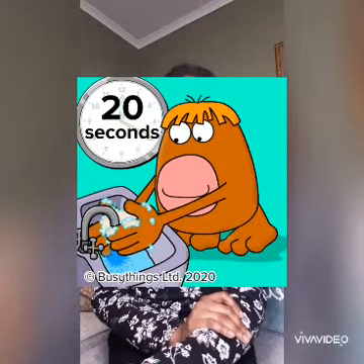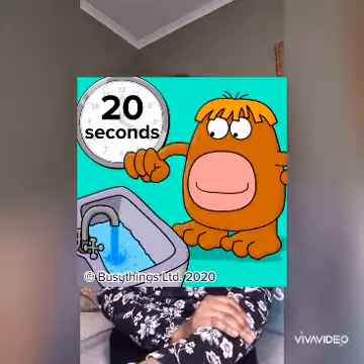But wait, there's more. It is required for you to wash your hands for at least 20 seconds. So you can sing your favorite song while you're washing your hands, or you can set a timer if needed, and make sure that you wash your hands for at least 20 seconds. It can be for more, but at least 20 seconds. And make sure that you get between those nails, get between those fingers.